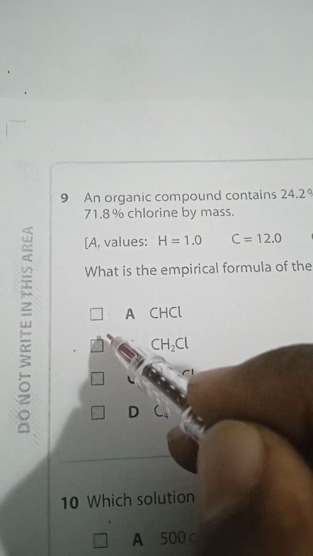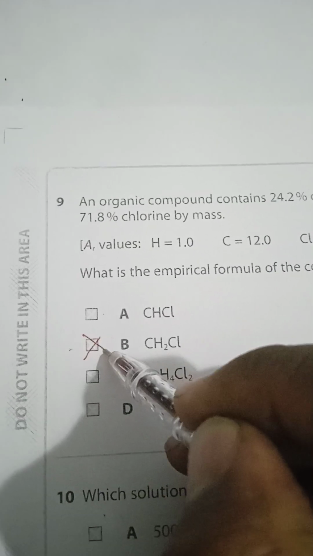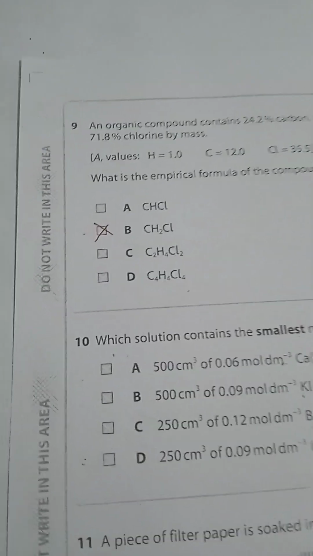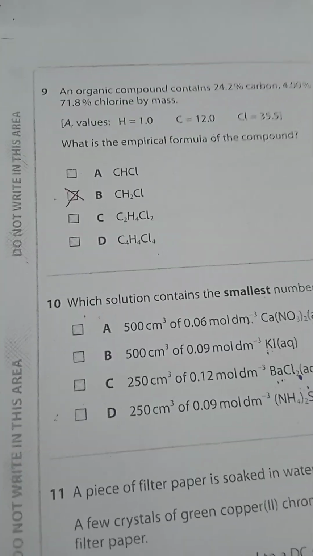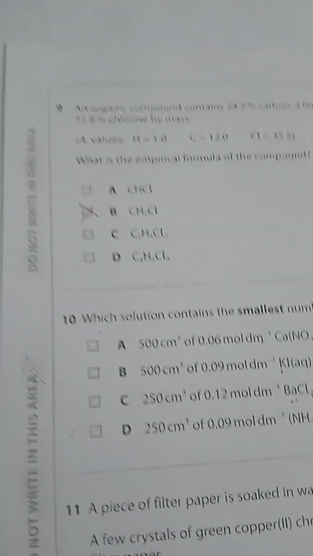So the answer is B, that is CH2Cl. That's a very easy one, right? That is an easy calculation. Anybody can do that. That might be the easiest question here, right? Okay, I got the next one.